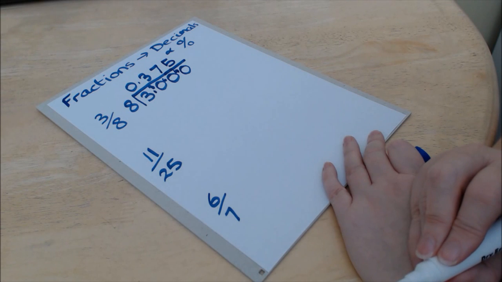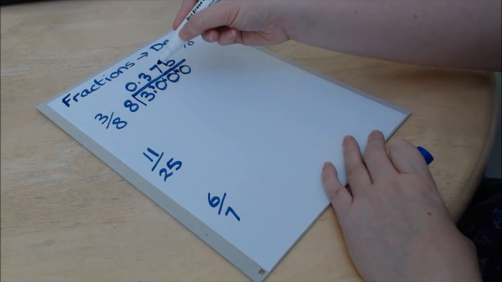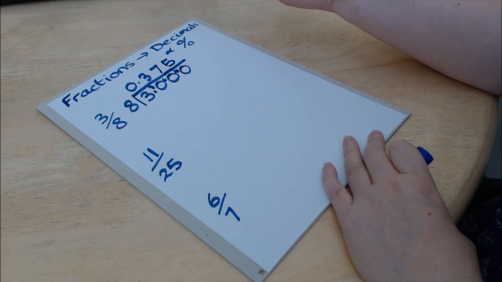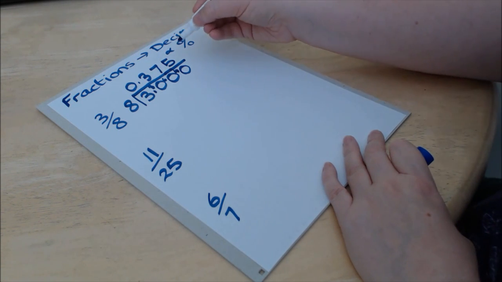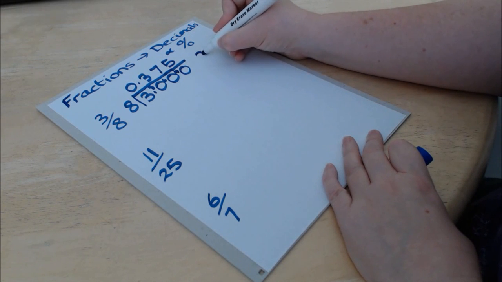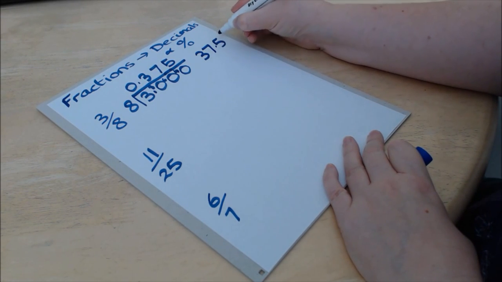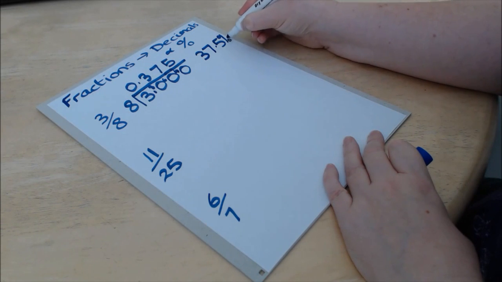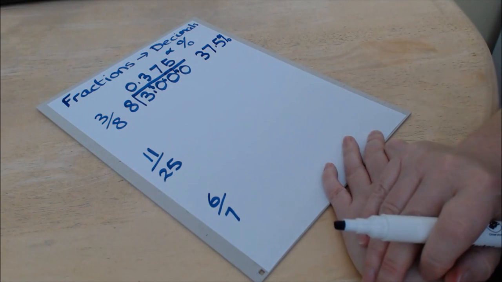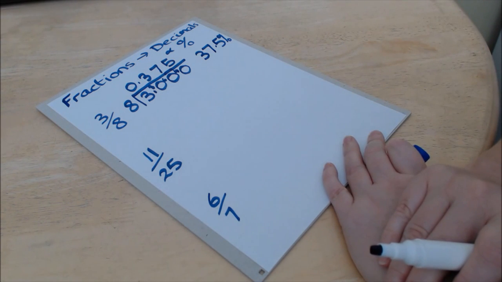0.375. Now if you want the percentage version, all you've got to now do is take your decimal and multiply it by 100. So that means everything's moving over 2 places, and so as a percentage it would be 37.5. So you can see that you get to your percentage in the same way as the decimal. You do the decimal bit first and then turn it into a percentage.